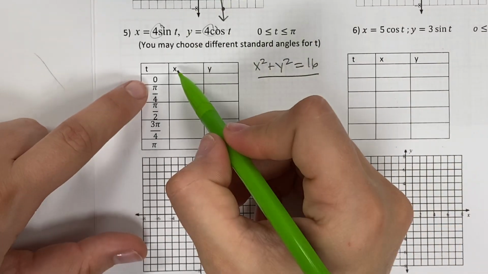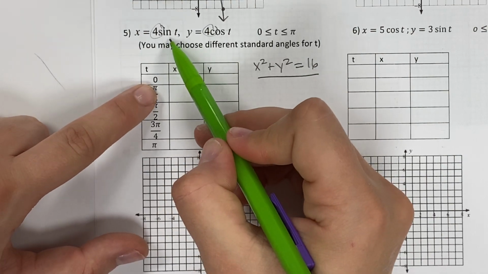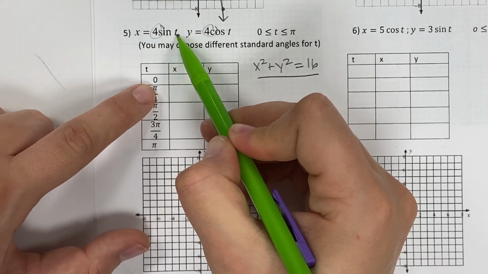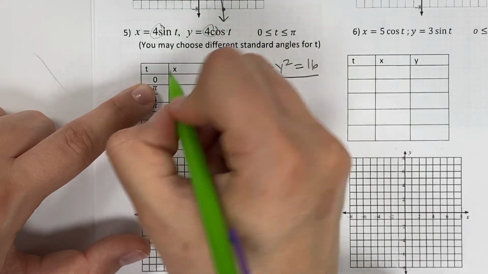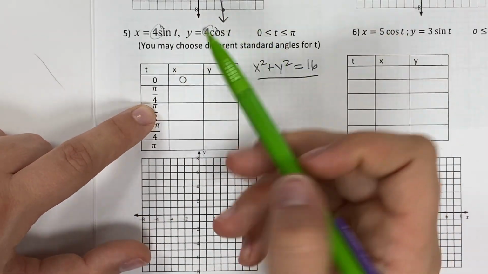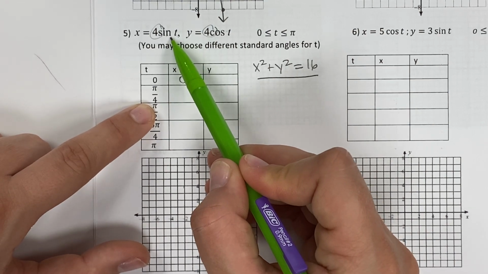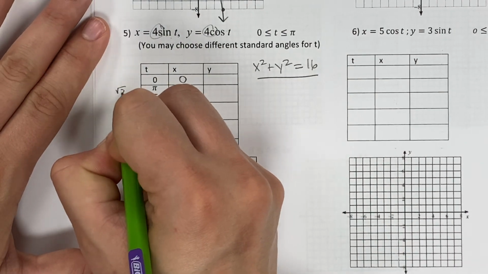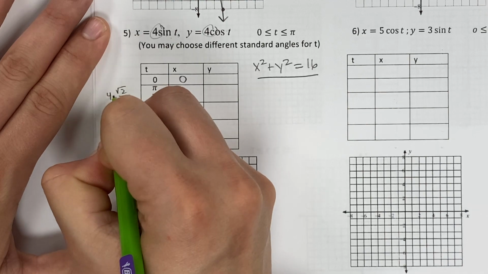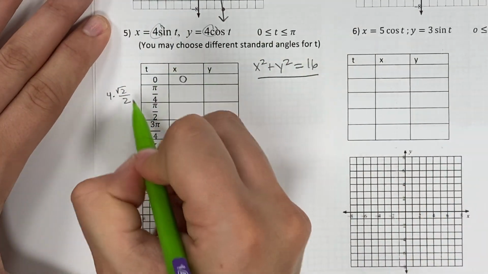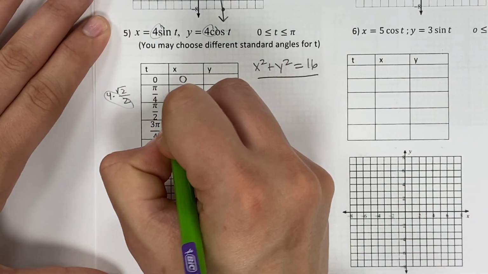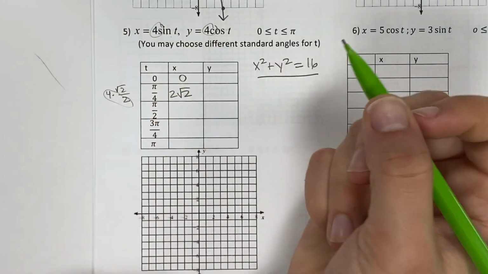So let's do x first. The sine of 0 is 0. 0 times 4 is still 0. The sine of pi over 4 is root 2 over 2. Well, root 2 over 2 times 4 simplifies to 2, so it's just 2 root 2.